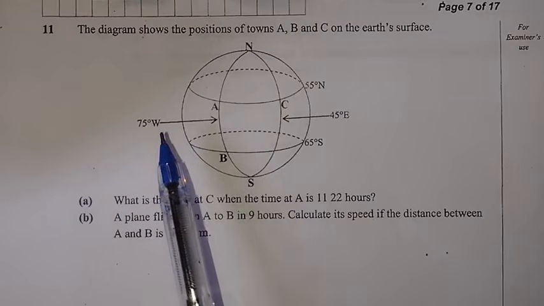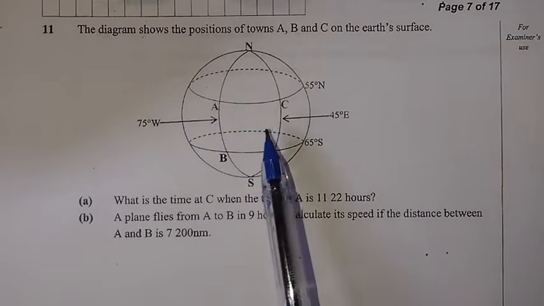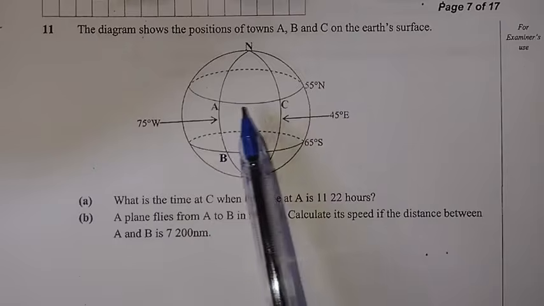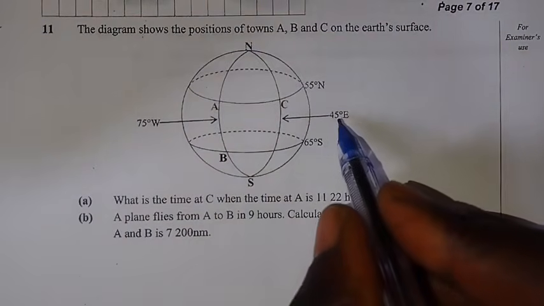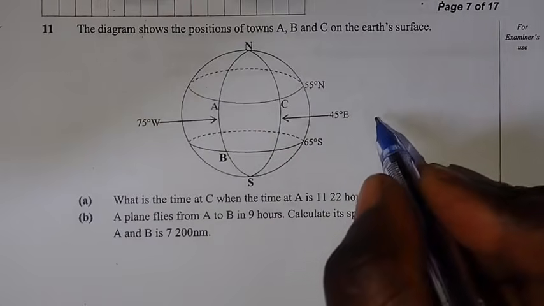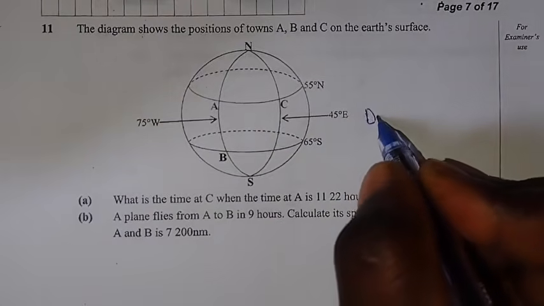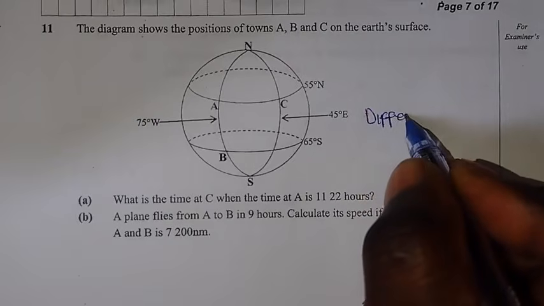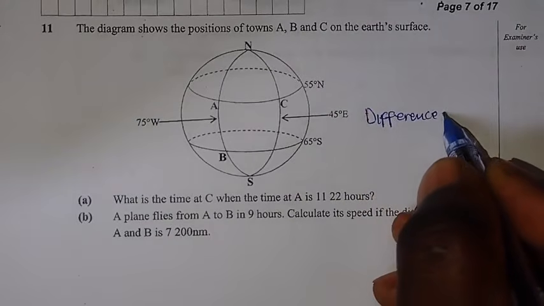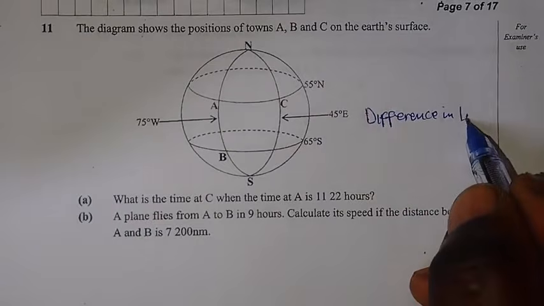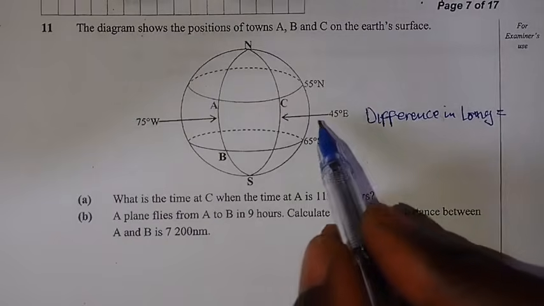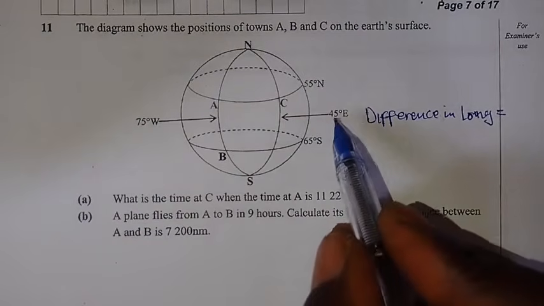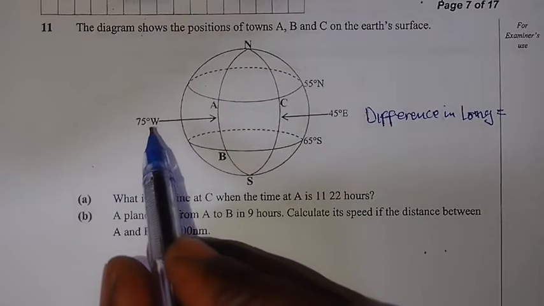So what we are going to do first, we need to find the difference in longitudes between point C and A. C is on 45 degrees east, A on 75 degrees west.